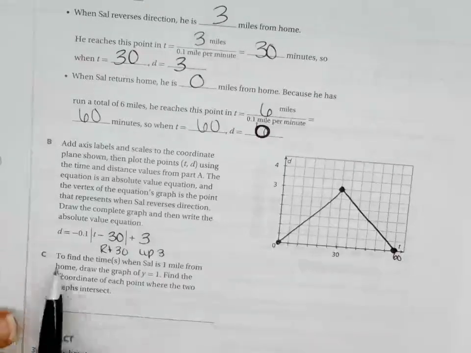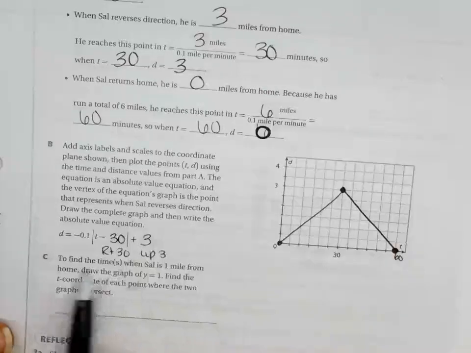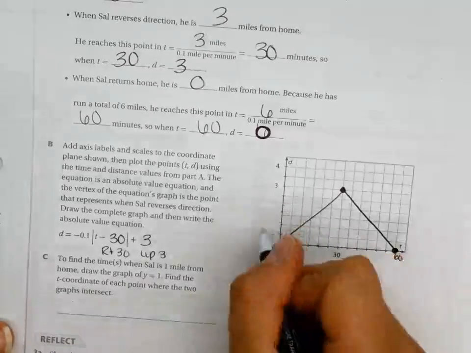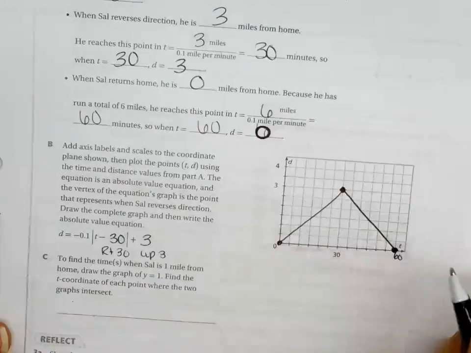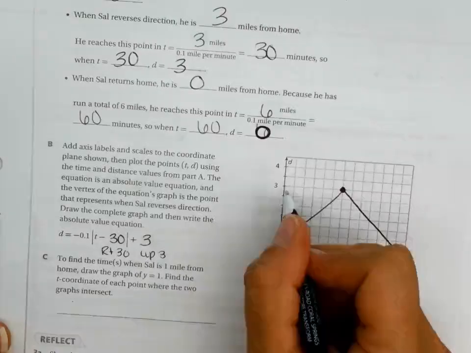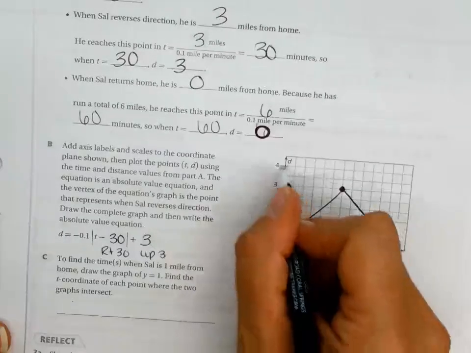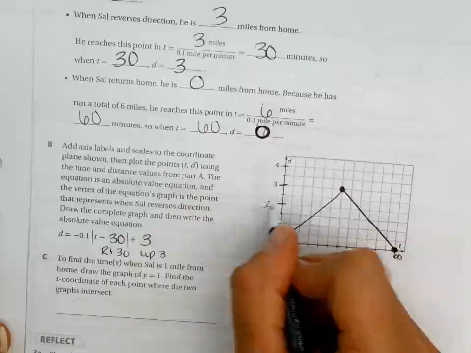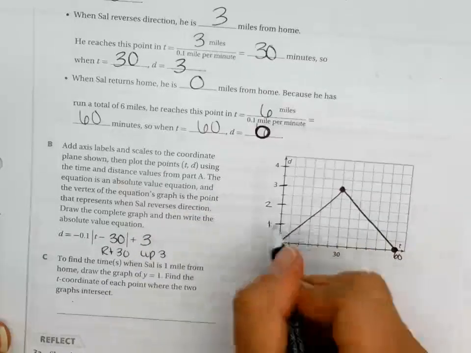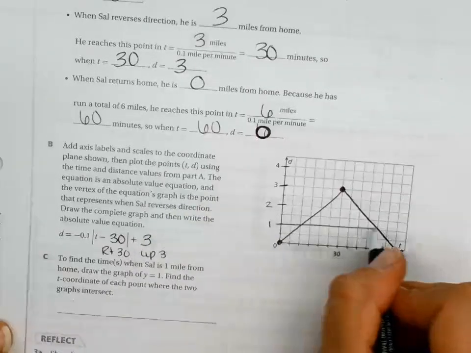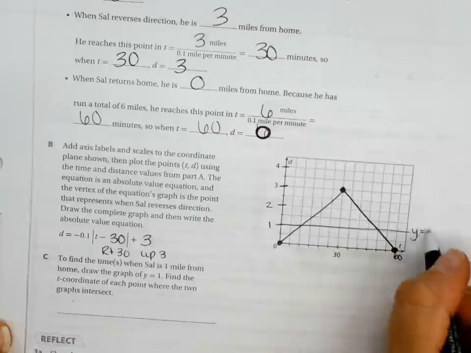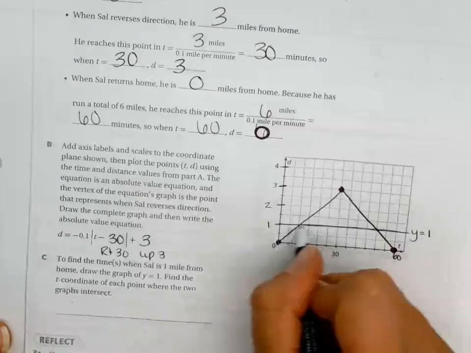To find the time when Sal is 1 mile from home, draw the graph y equals 1. Well, this is 3, this is 2, so this is 1. So his distance is 1 here.